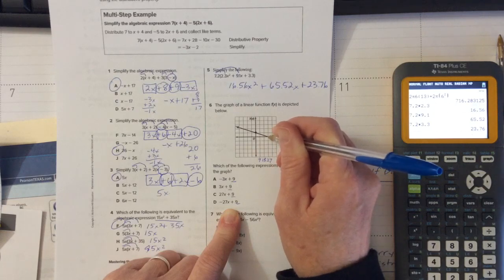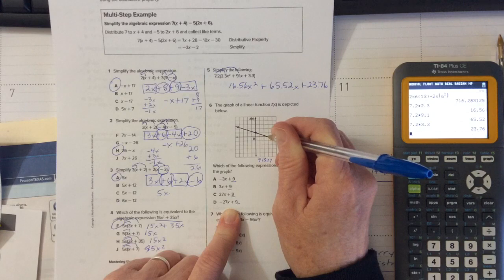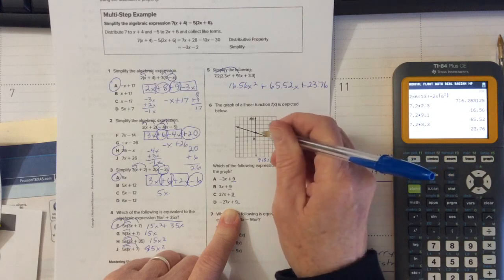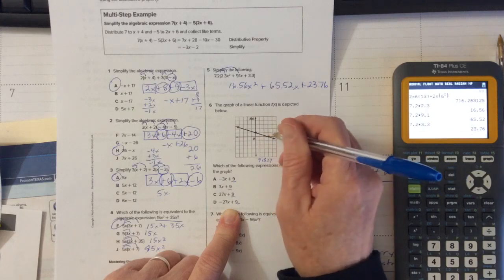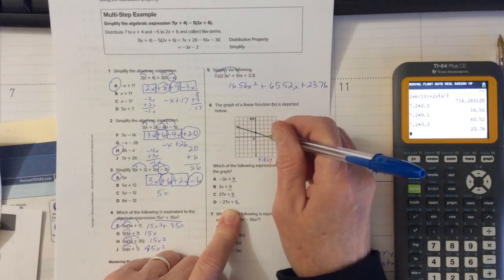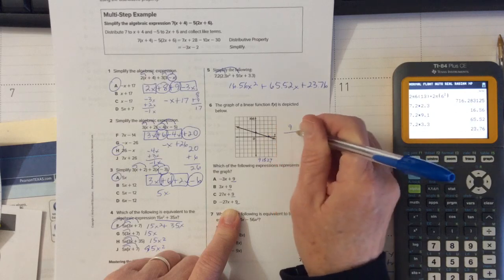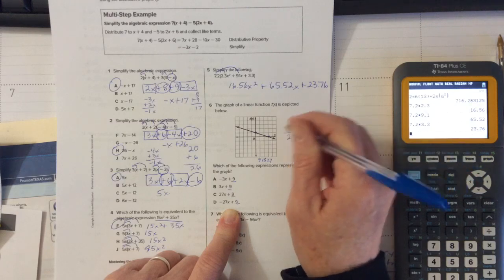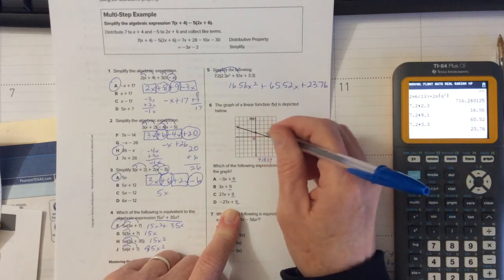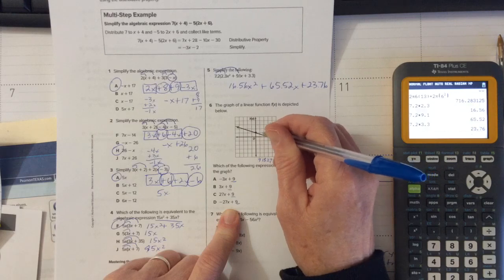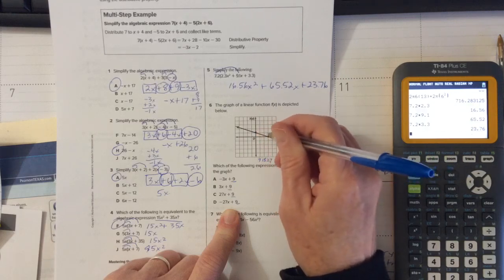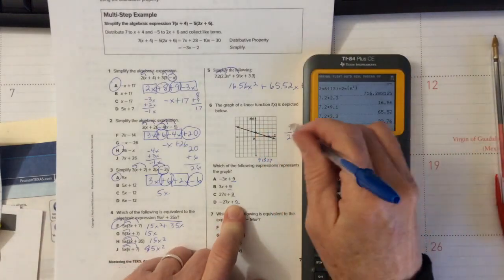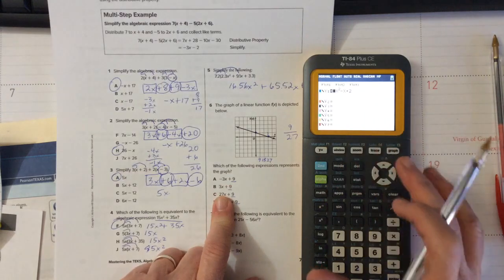So if this is 27, so if we rise 9 and we run 27, that's not going to work either. Rise 9 over 27. That's not any of the answers, so I'm going to put each one in the calculator.